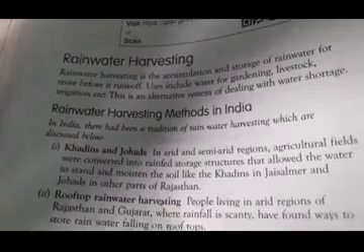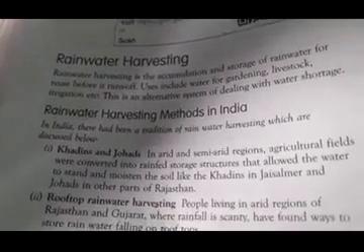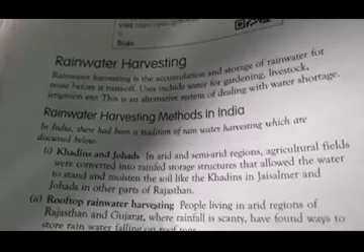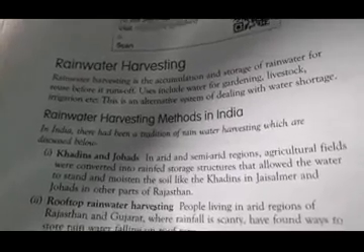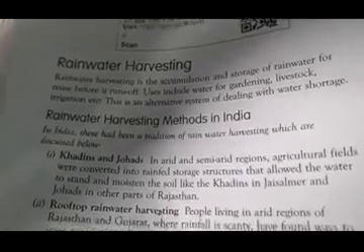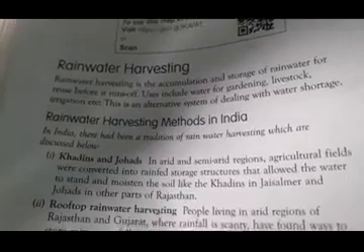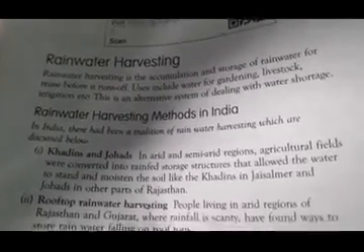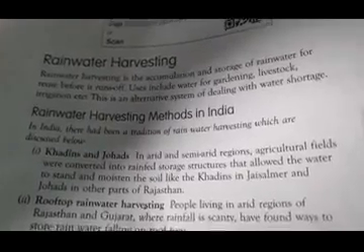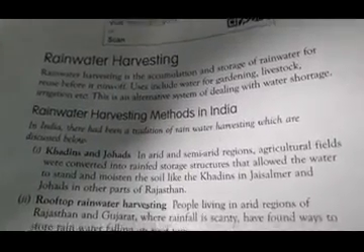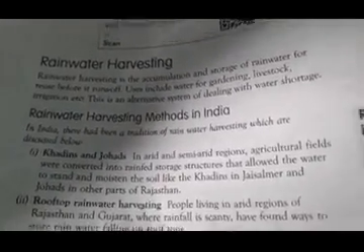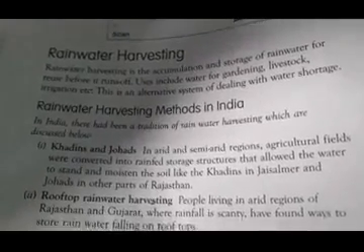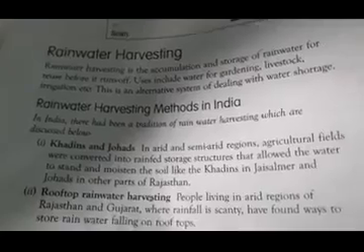Students, now we move on to the next point, that is rainwater harvesting. Rainwater harvesting is the accumulation and storage of rainwater for reuse before it runs off. It usually means storing water during the rainy season for future use. Uses include water for gardening, livestock, irrigation, etc. This is an alternative system of dealing with water shortage.